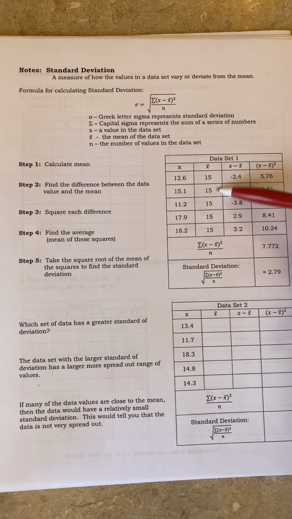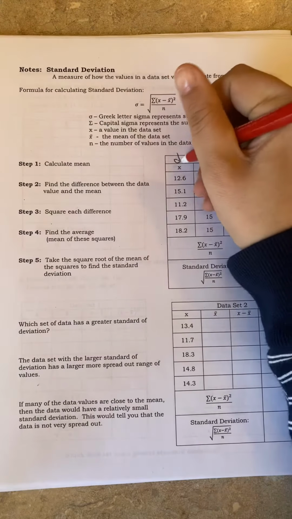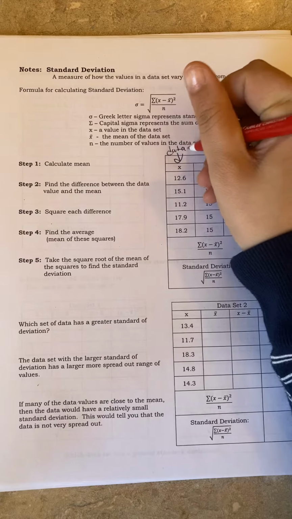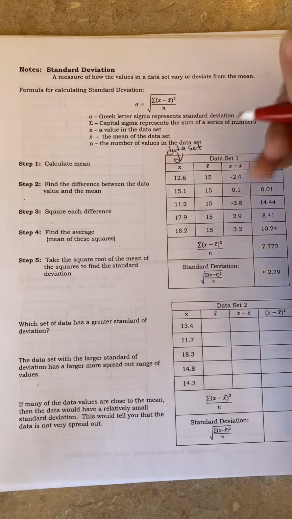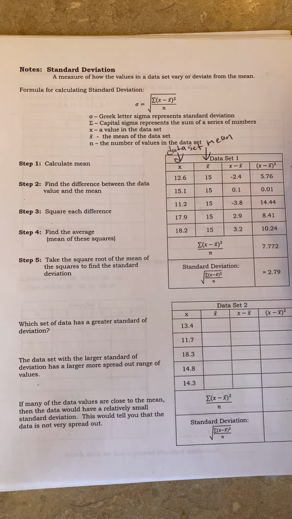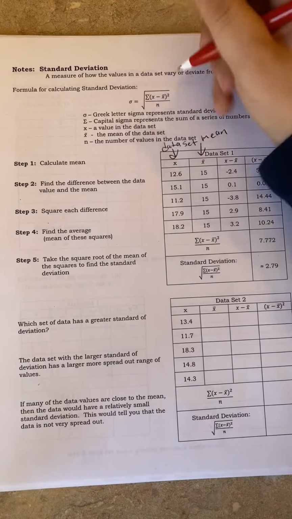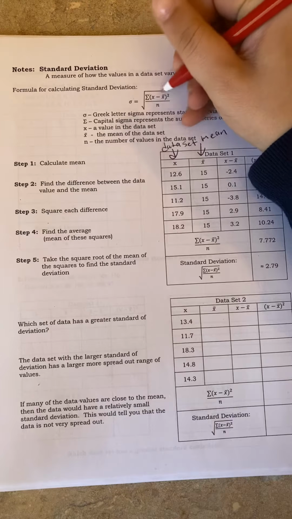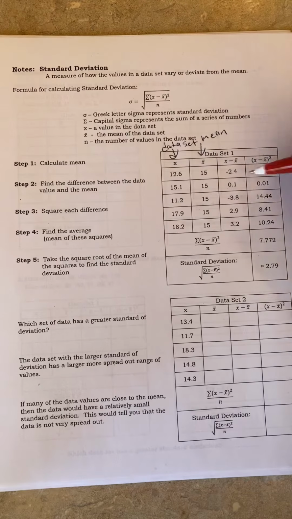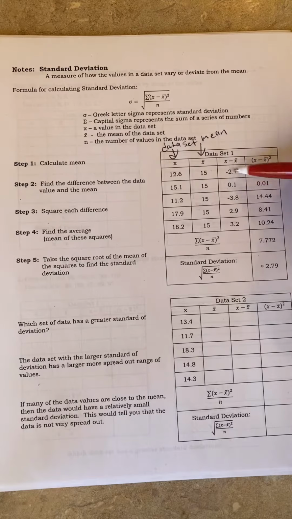Okay, and right here this is an example that's already finished. Okay, this is your data set right here. So they found that the mean was 15. Then they found the difference between our data and the value of the mean. So they're finding this little section right here, the x minus the mean. They took their data point and subtracted the mean to get negative 2.4. And they did that with every single data point that they had. That's what you have to do.